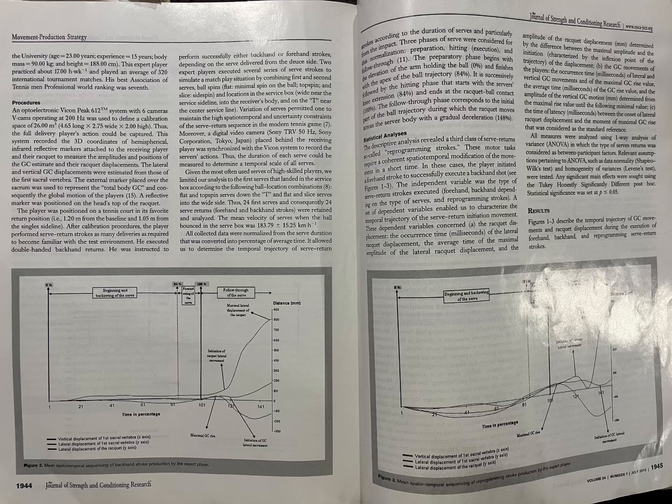Given the most often used serves of high-skilled players, we limited our analysis to the first serves that landed in the service box according to the following ball location combinations: flat and topspin serves down the tee, and flat and slice serves into the wide side. Thus, 24 first serves and consequently 24 serve returns, forehand and backhand strokes, were retained and analyzed. The mean velocity of serves when the ball bounced in the service box was 183.79 plus or minus 15.25 kilometers an hour. All collected data were normalized from the serve duration that was converted into percentage of average time.